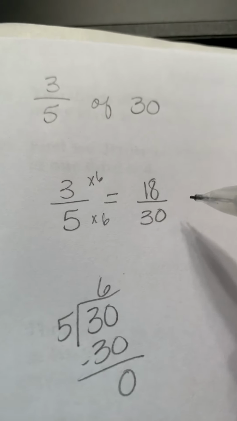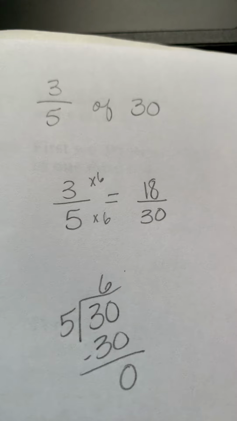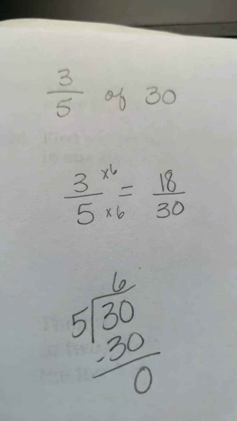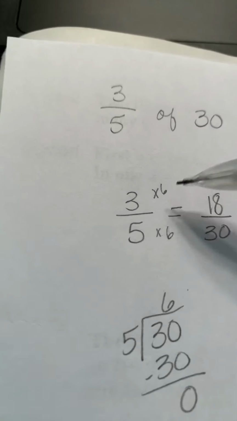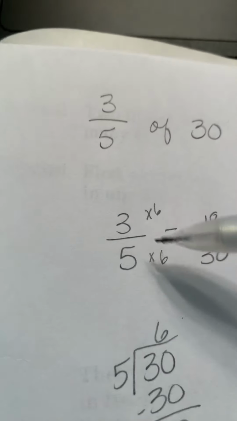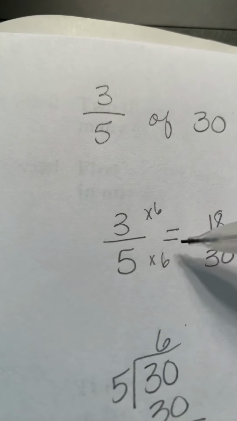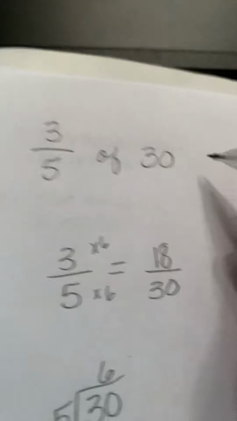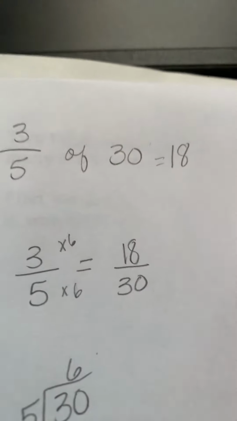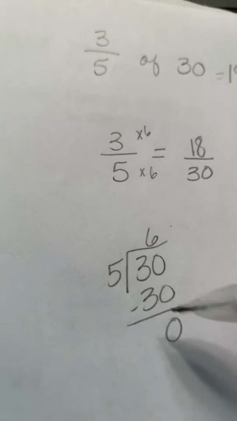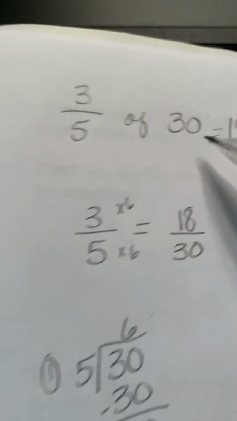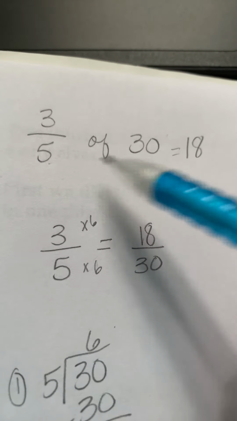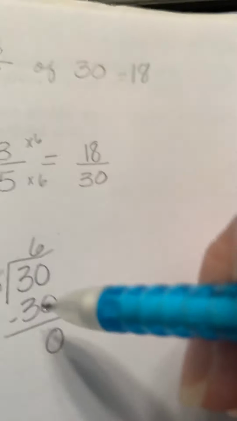So I just wanted to show you the relationship between what we're doing in math dailies, finding equivalent fractions. 3/5 of 30 is the same as saying, well, 3/5 is how many 30ths? Well, the answer is 18. But the way we got it was step 1, 30 divided by 5. So we had to divide this out and see how many equal groups there were.